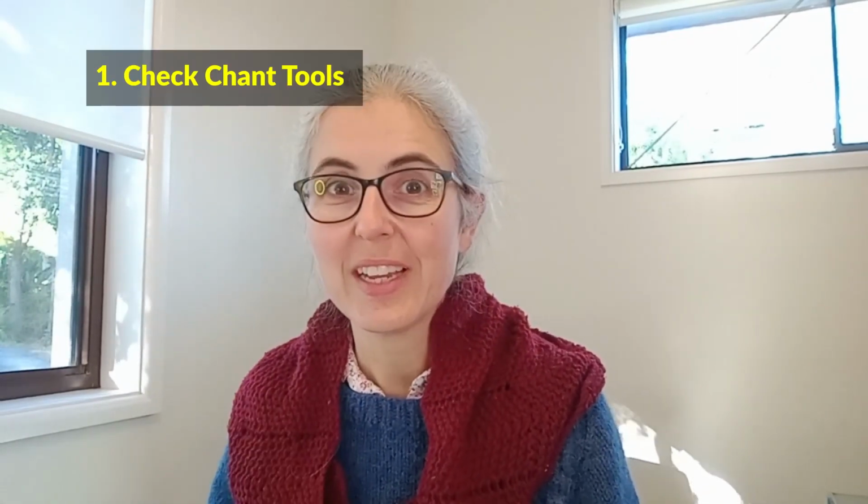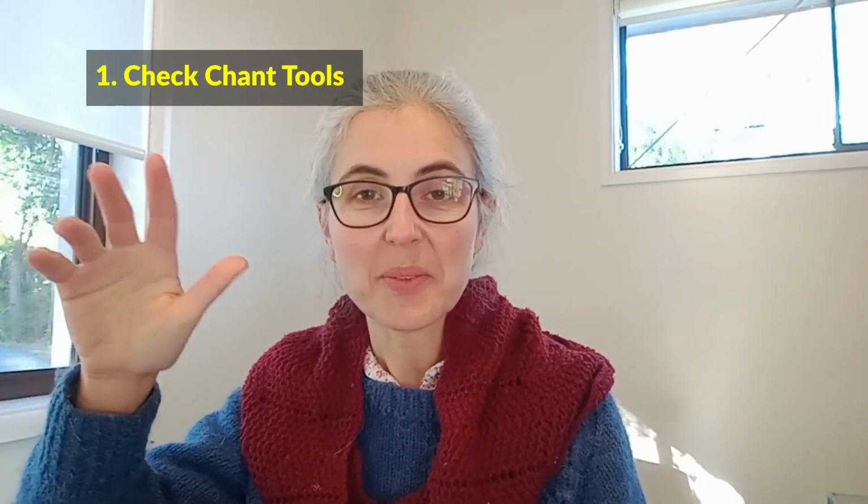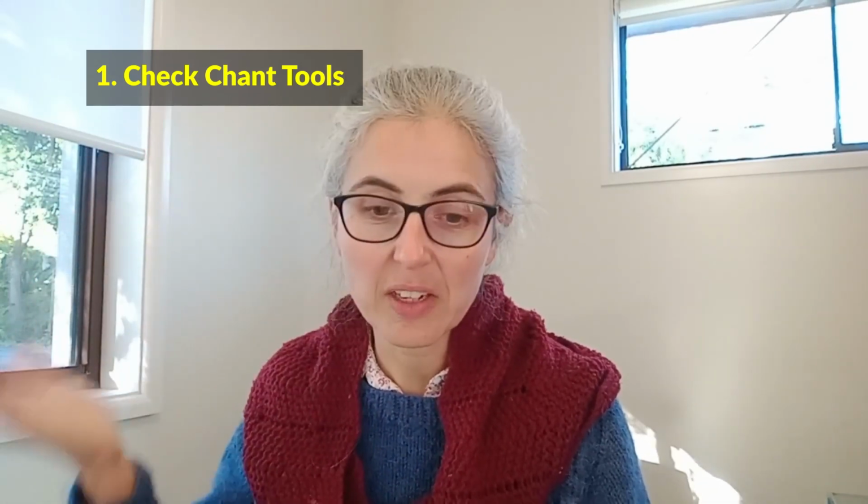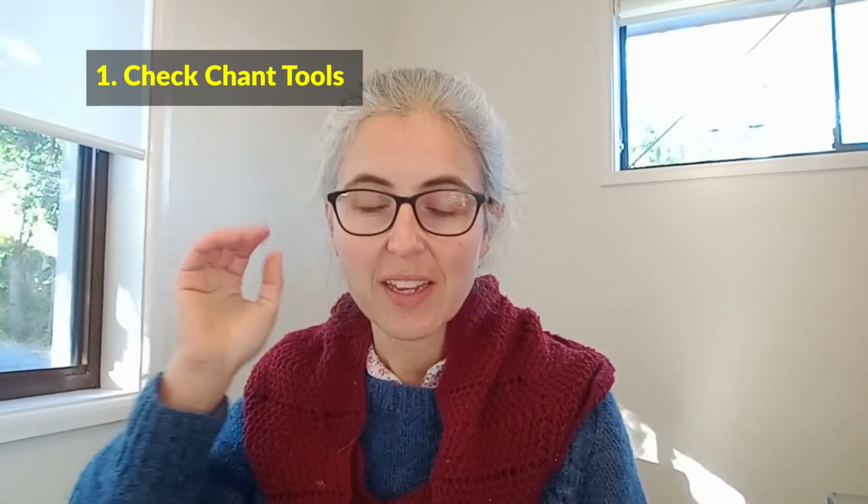So, you're going to lead the music at a sung Mass. How do you know what to sing today? In practice, usually I check the app Chant Tools and see what is coming up. So I have a calendar, I know what day I'm going to be singing. I look on Chant Tools to see what comes up.